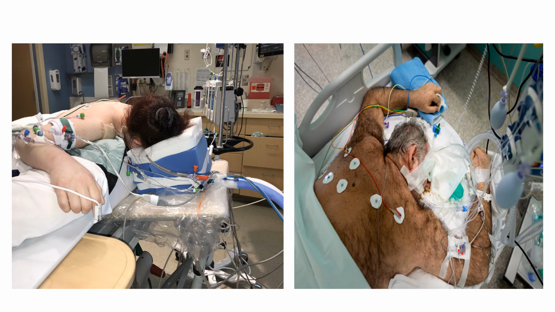And as you can see, this is what a patient would look like when they are in prone positioning. A lot of them, like I said, are on a ventilator support machine, or intubated.